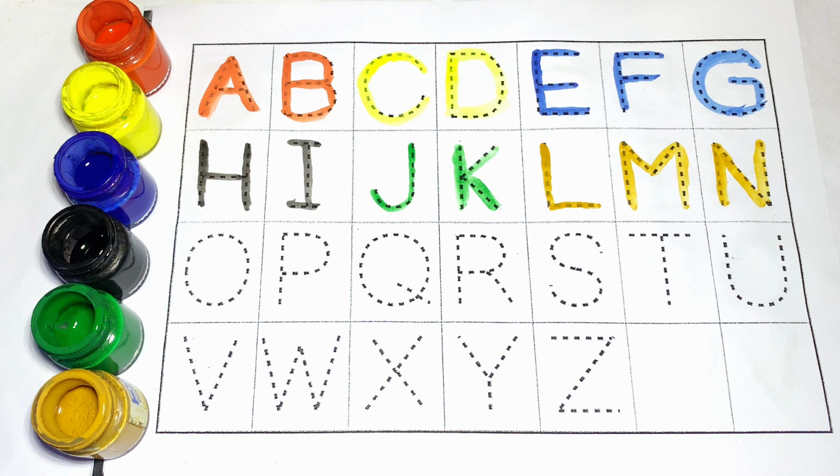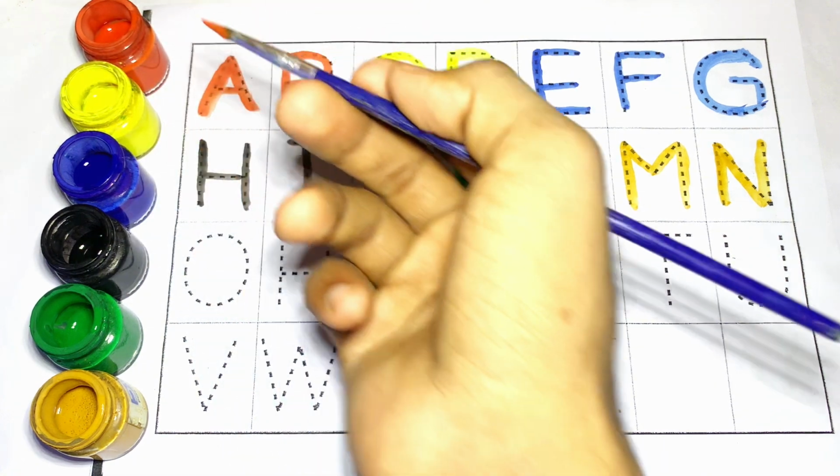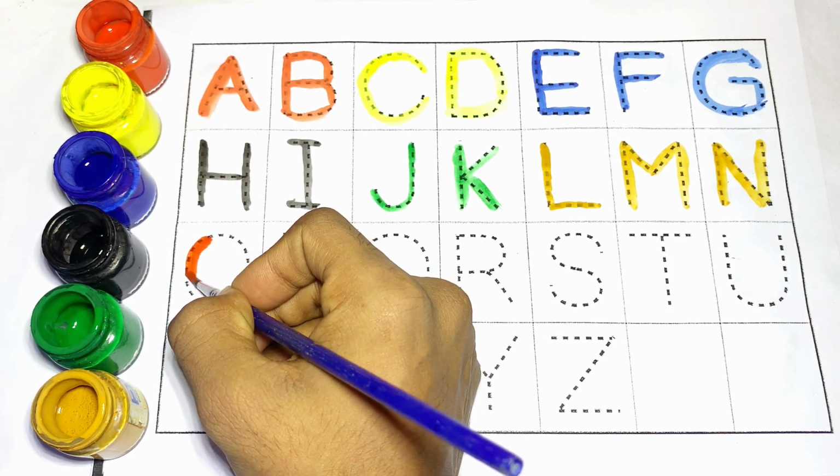Kids now draw O. O for orange, O for octopus. The alphabets of O. And use red color.